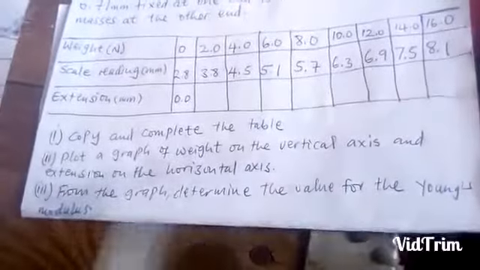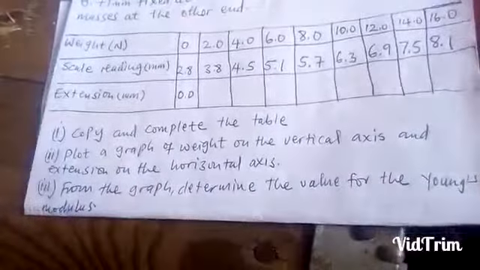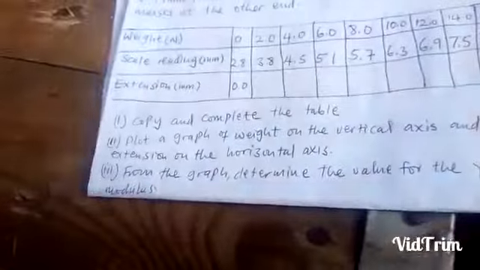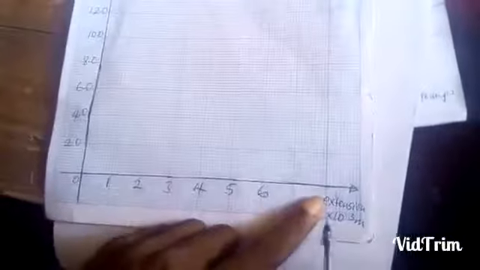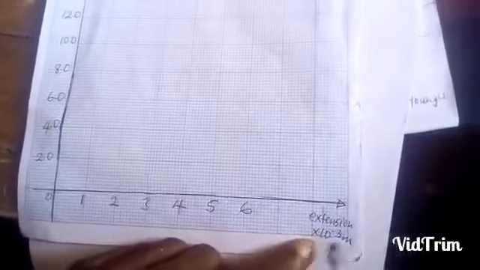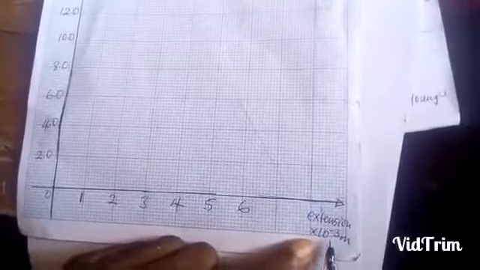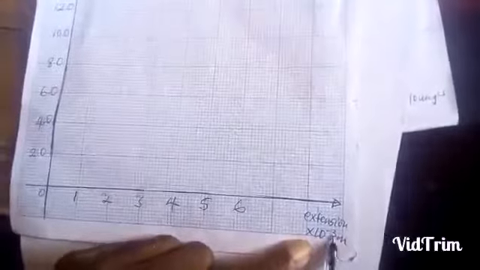on the vertical axis against extension on the horizontal axis. So you now have to get a graph of weight. You mark the weight on the vertical, that is what they mean. This is the vertical axis weight, they are in Newton. The extension, have in mind we have converted the extensions now to 10 to the power minus 3. That means all of them now are in meters when you see 10 to the power minus 3.